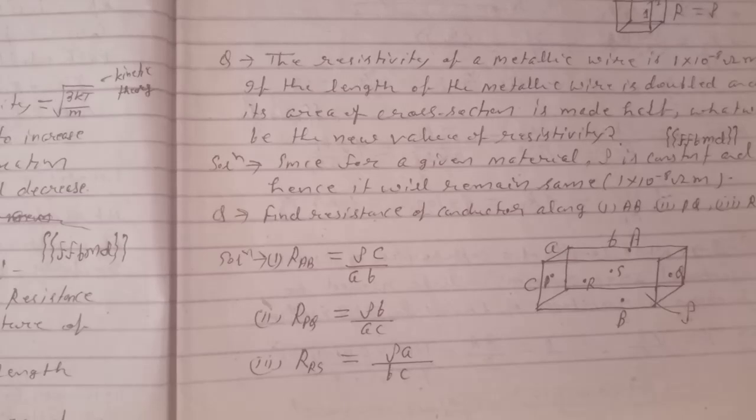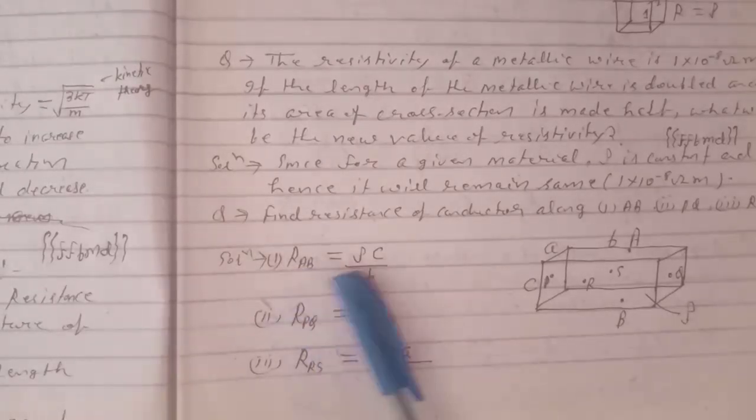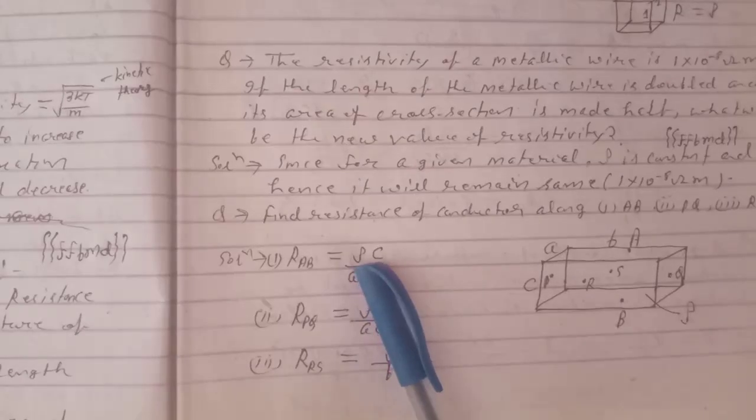We have to find the resistance. We know that R equals rho into L by A, that is resistivity into length divided by area.